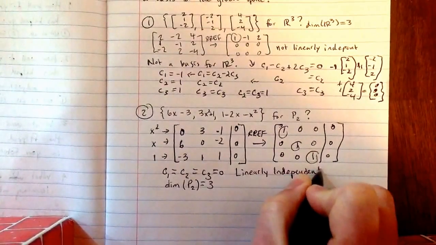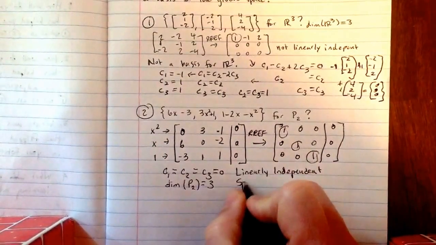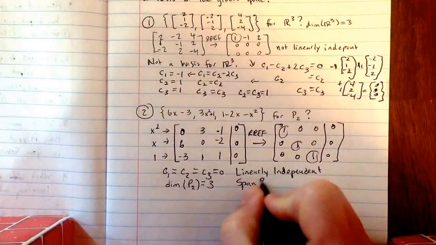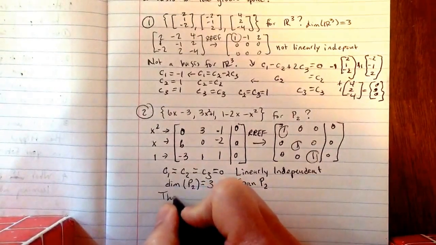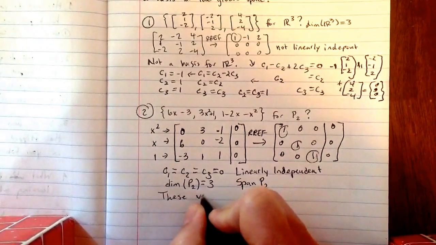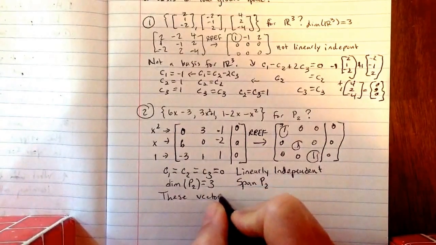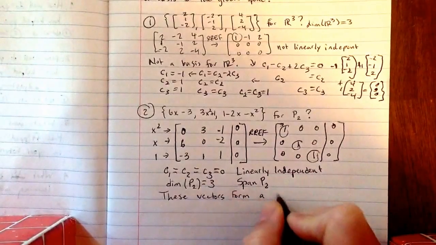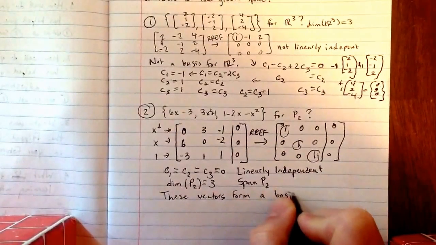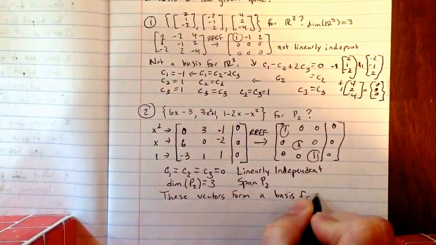And of course that means that they span P2. So yes, these vectors form a basis for P2.